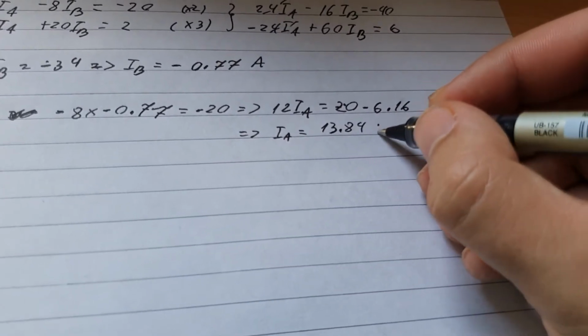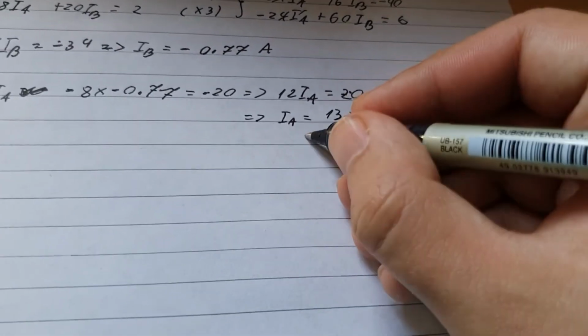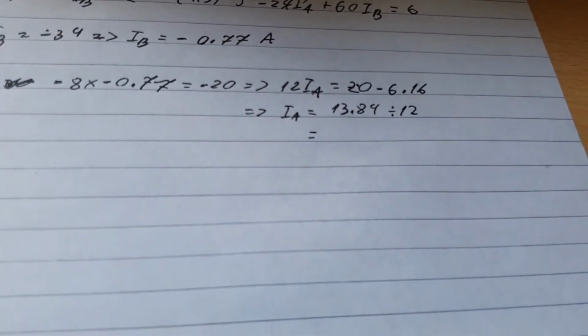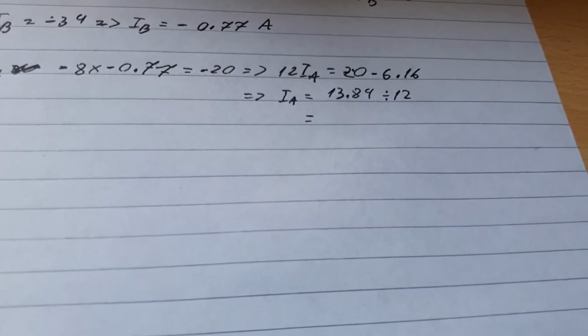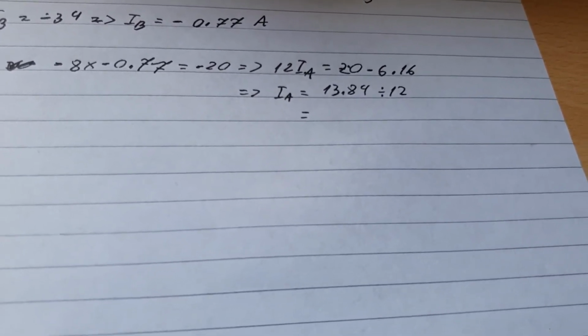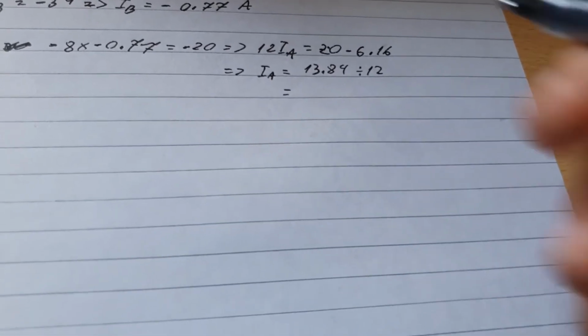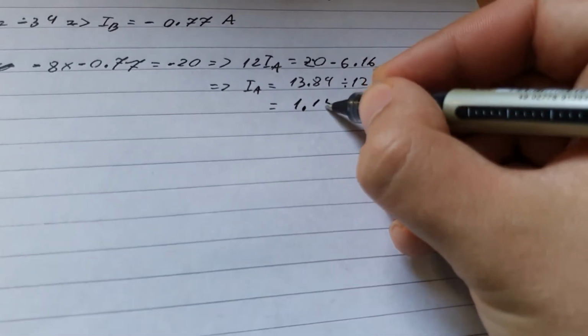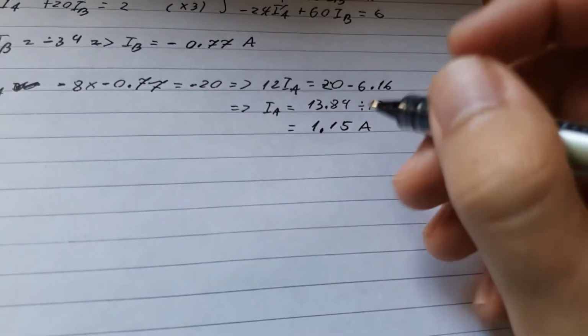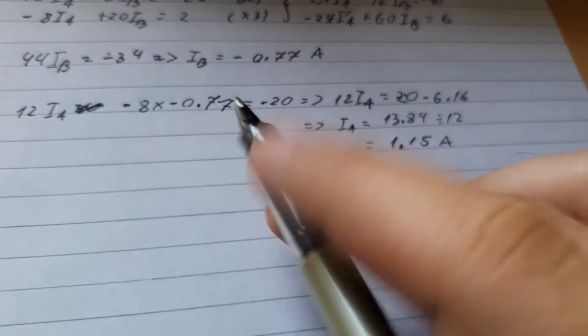Divide by 12. So IA is equal with that answer divided by 12, and that will be equal with 1.153. So it will be equal with 1.15 amps. Let me show it's the right answer actually.